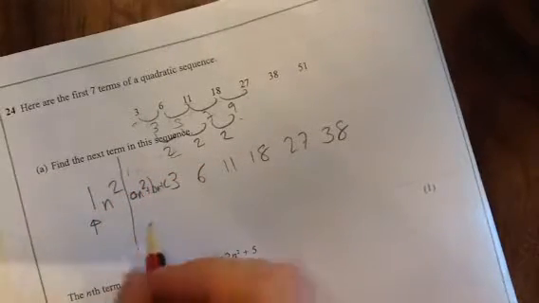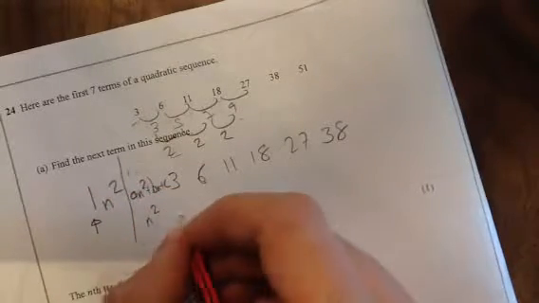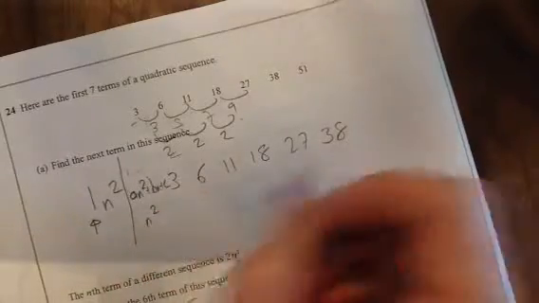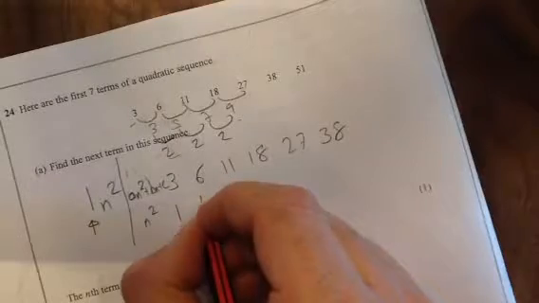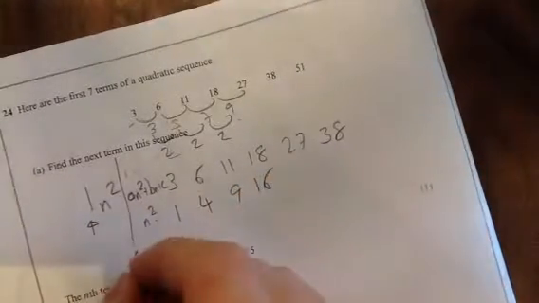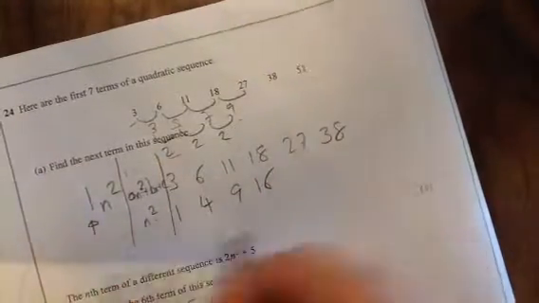But we know that this a is going to be 1, so we write n squared below it, which is similar to what I did before, and that's just your square numbers. So 1 squared is 1, 2 squared is 4, 3 squared is 9, 4 squared is 16. And then what we do is subtract this line from that line.